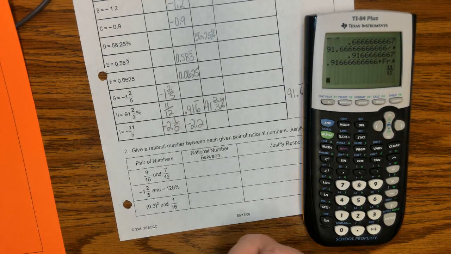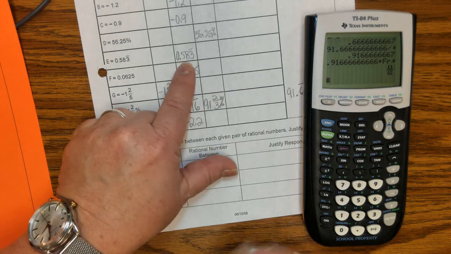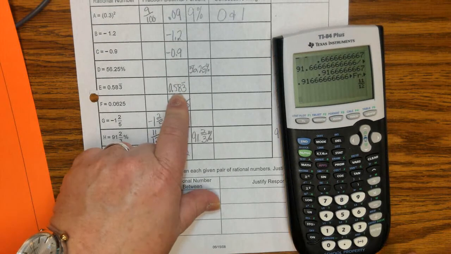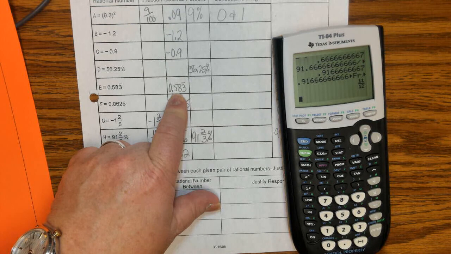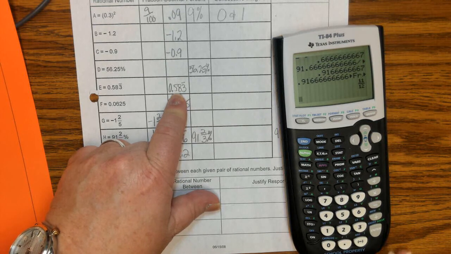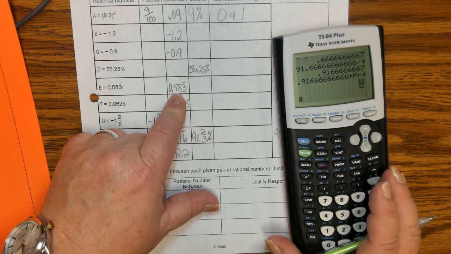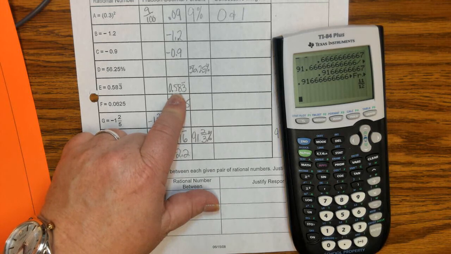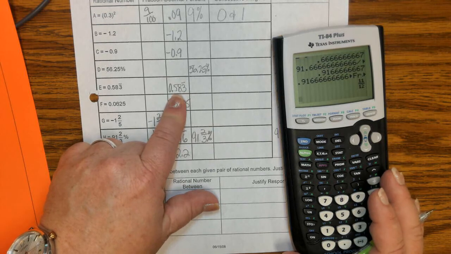Okay? So when you get to this, how are you going to get your fraction? You put it in 0.58333333. Everybody good with that? Caleb, how are you going to get your fraction?